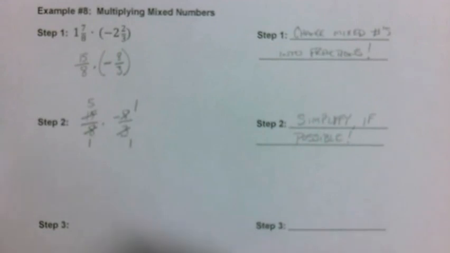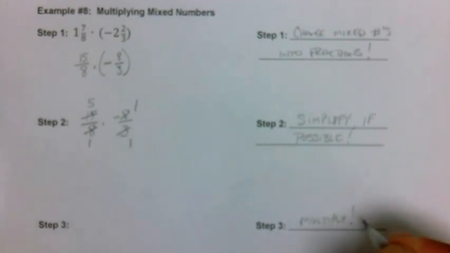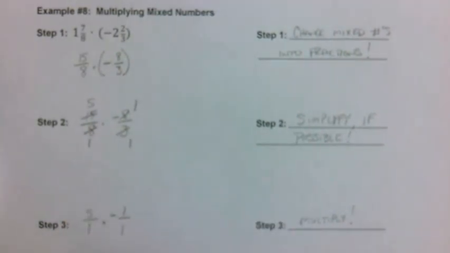Now that we've done the simplifying, the last thing that we're going to do, step 3, we are finally going to multiply. So looking at this problem now, in my numerator here I have a 5, in the denominator I have a 1, times, don't forget that negative symbol, in the numerator I have a 1, and in the denominator I also have a 1.